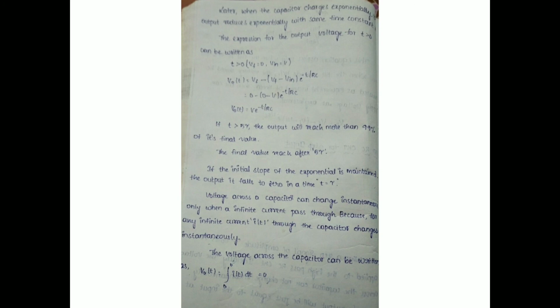When t is greater than 5 tau, the capacitor charges and changes its condition and then it produces infinite currents and some voltage across it. Then the voltage is given as V0 of t is equal to the integral from 0 to t of I of t dt, that is equal to 0.